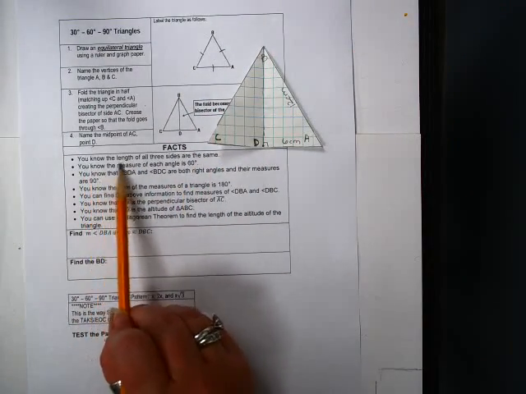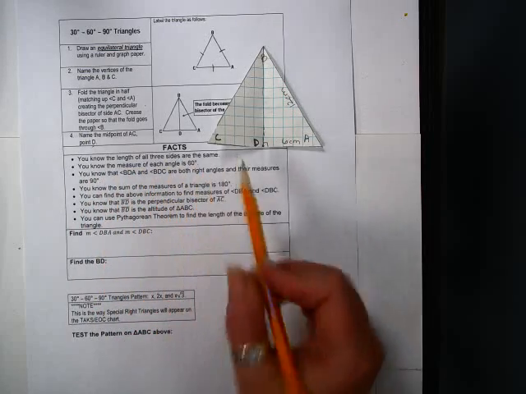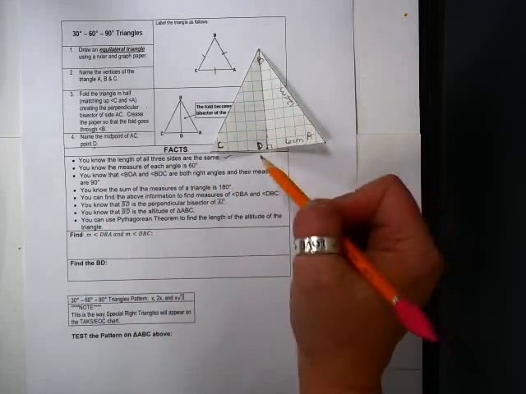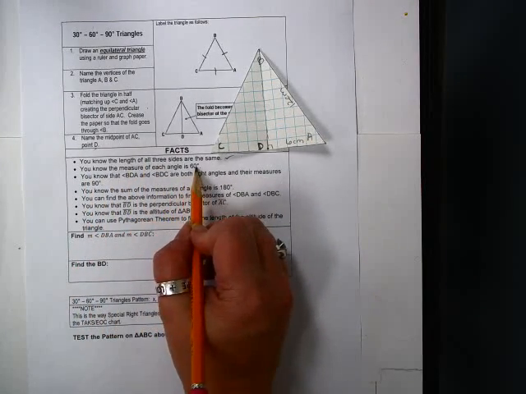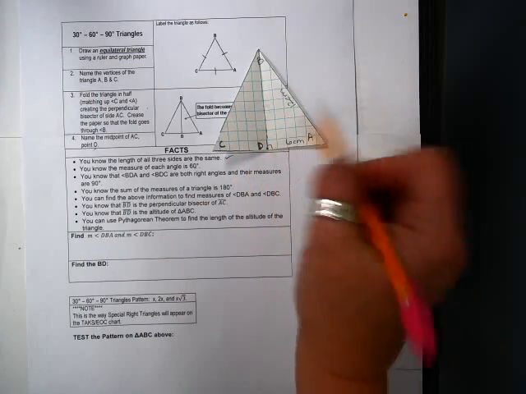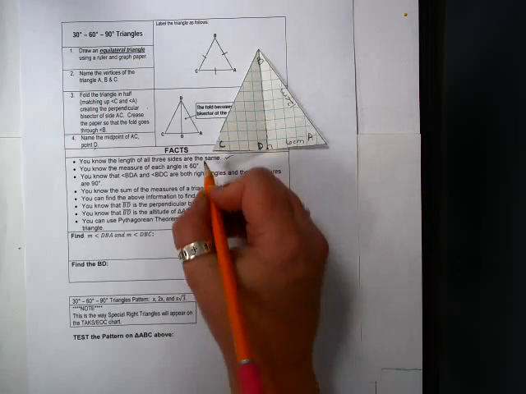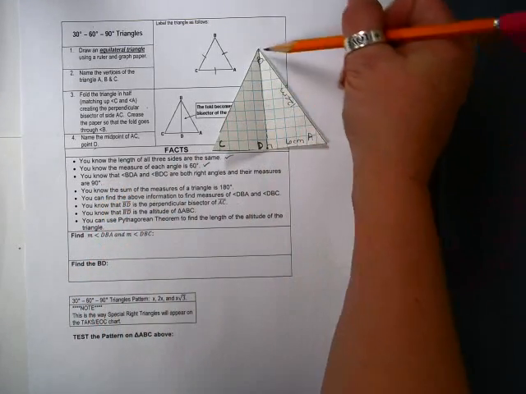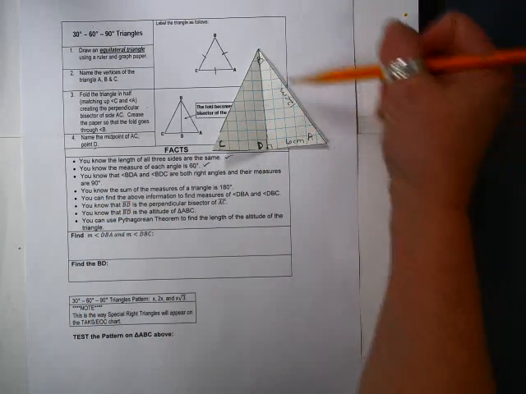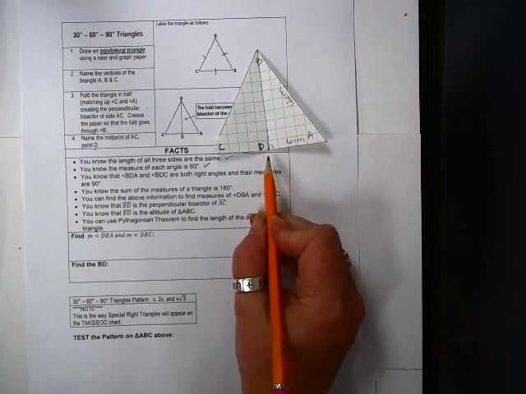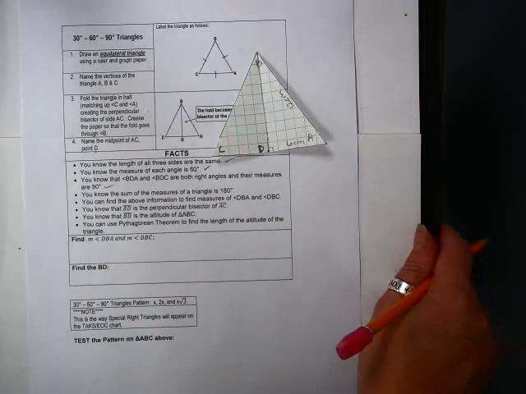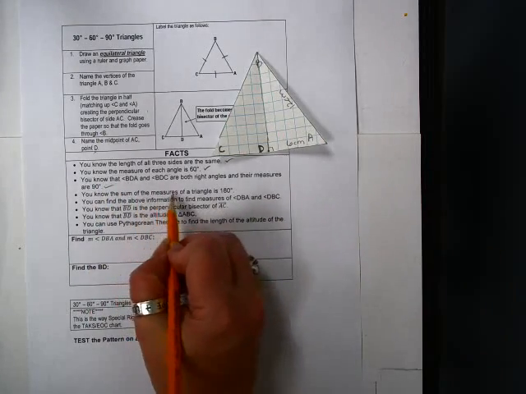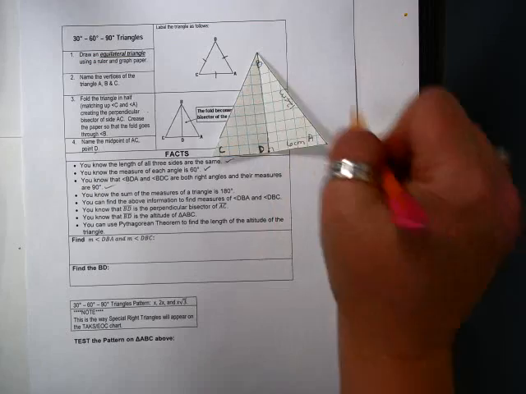Okay, so you know that the length of all three sides are the same. Check. All these sides were the same. They're all 12. You know that the measure of each angle has to be 60, since this is an equilateral triangle, it's also equiangular. So each angle is 60. You know that BDA and BDC are right angles, so their measures are 90.